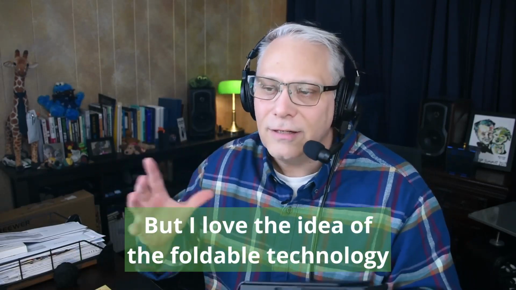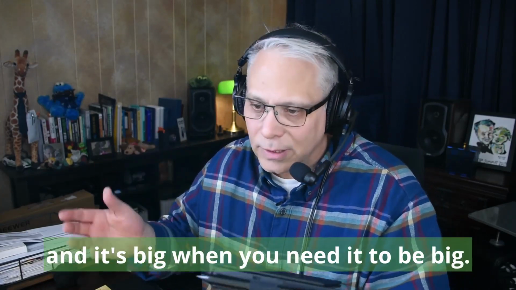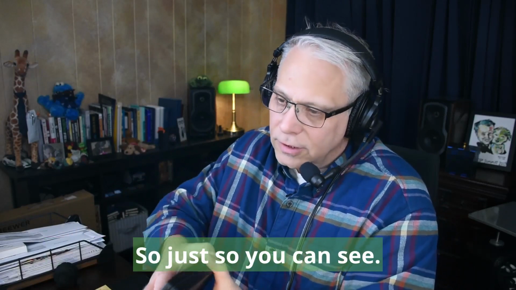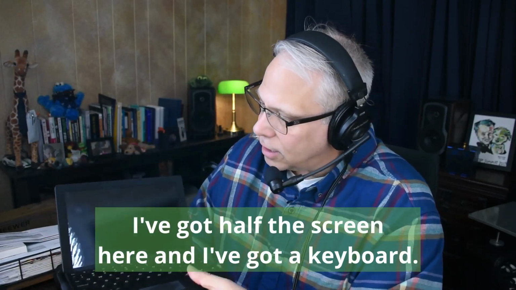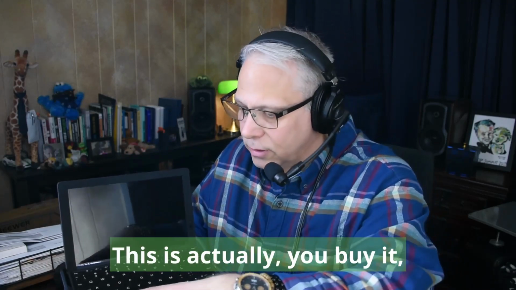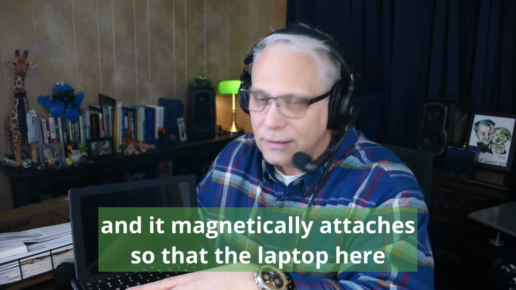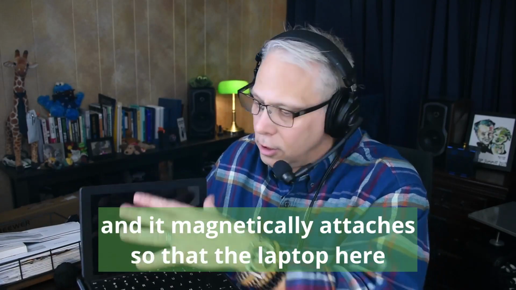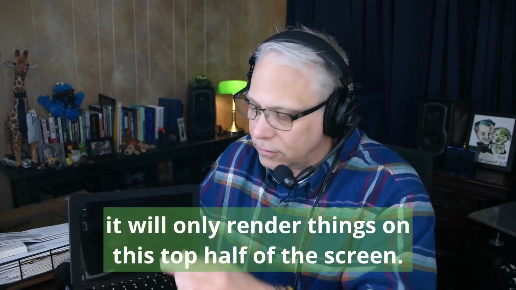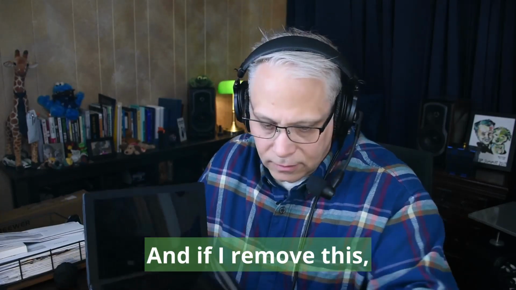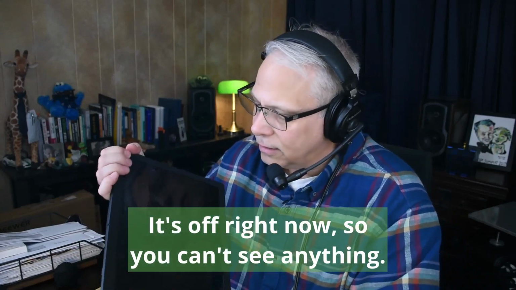But I love the idea of the foldable technology because it's convenient, it's compact, it's small when you want it to be, and it's big when you need it to be big, right? So just so you can see, when I unfold it, just partially, I've got half the screen here, and I've got a keyboard. This is extra. You buy it. It works with the Lenovo Fold, and it magnetically attaches so that the laptop will recognize when this is attached, and when it is, it will only render things on this top half of the screen. And if I remove this, of course, it will then fill in the whole screen. It's off right now, so you can't see anything.